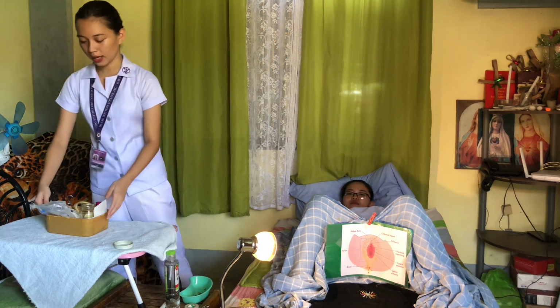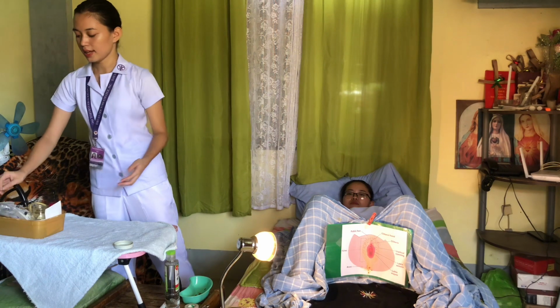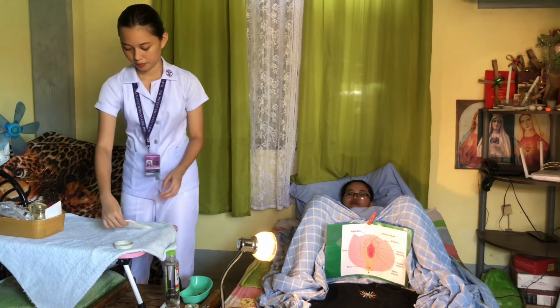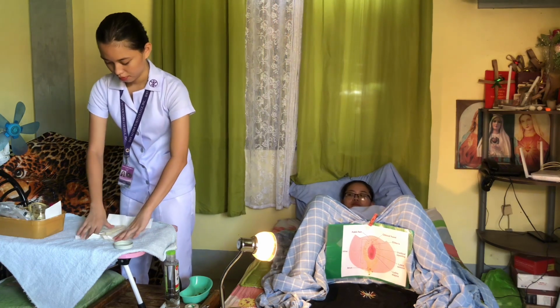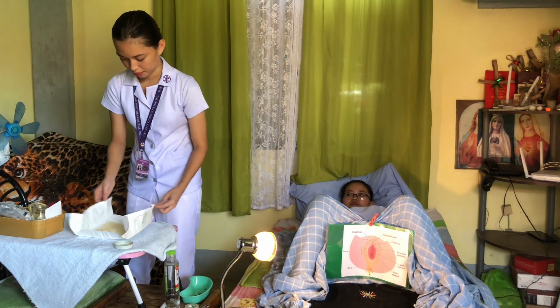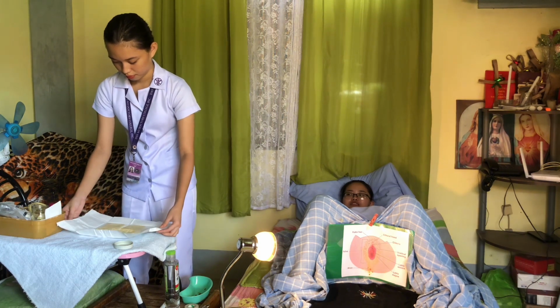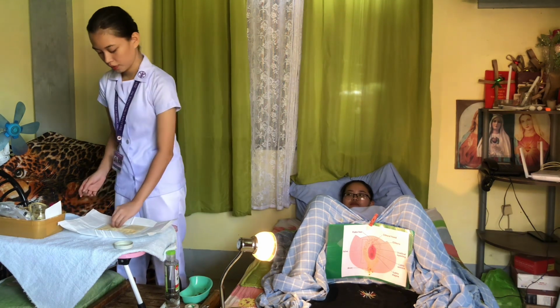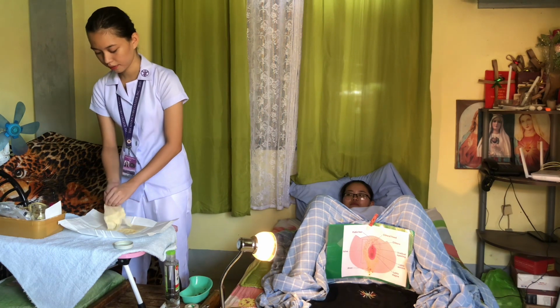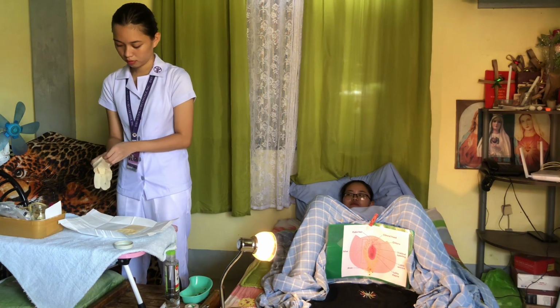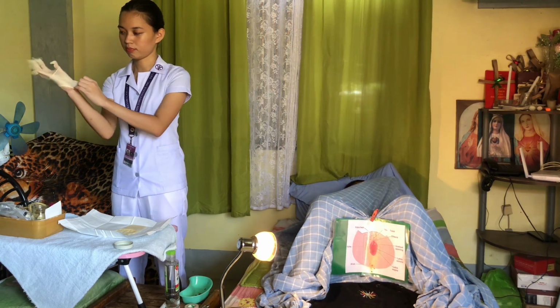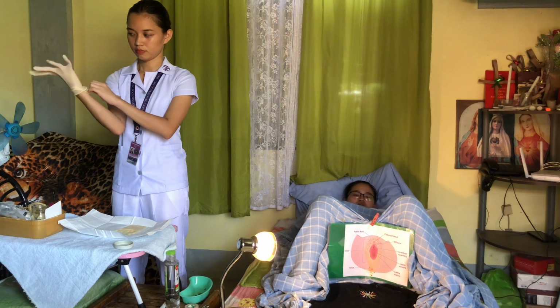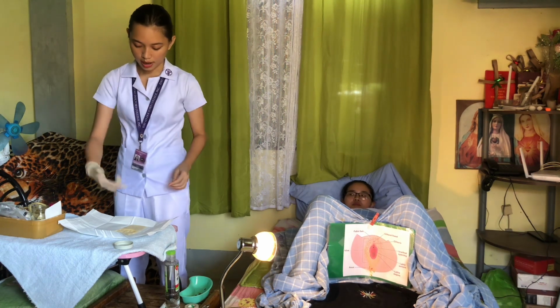After that, I am going to put on the sterile glove. This is to protect ourselves from the client and vice versa. So we're going to glove our dominant hand first, and on the other.